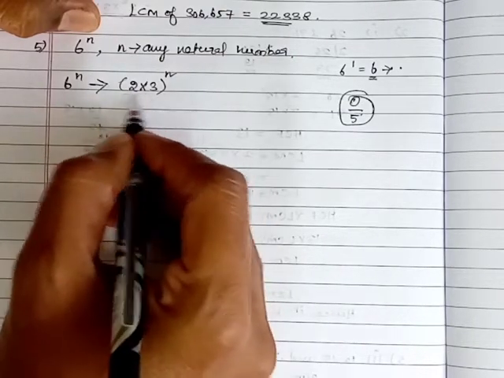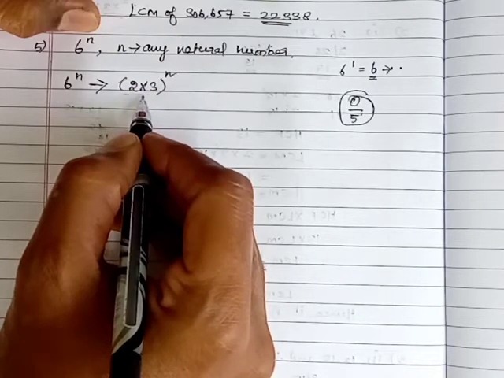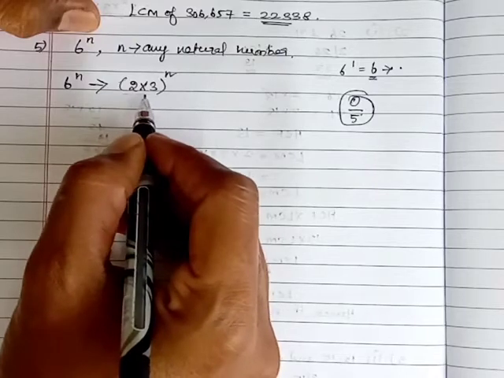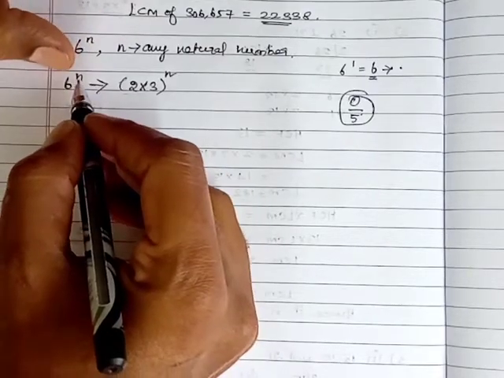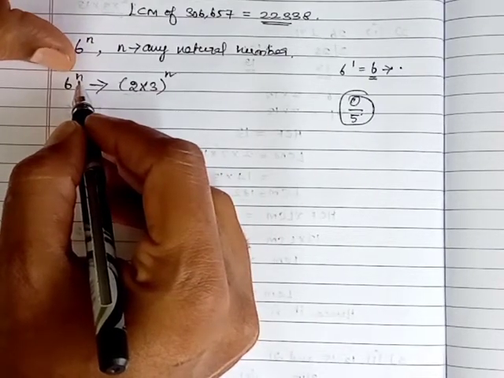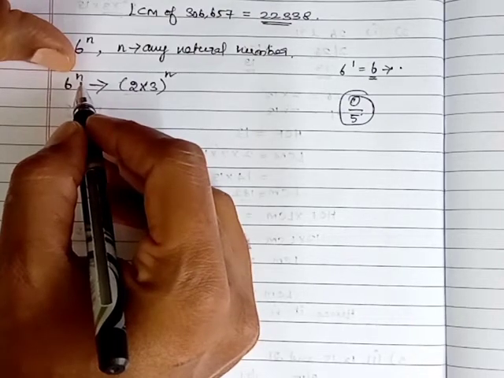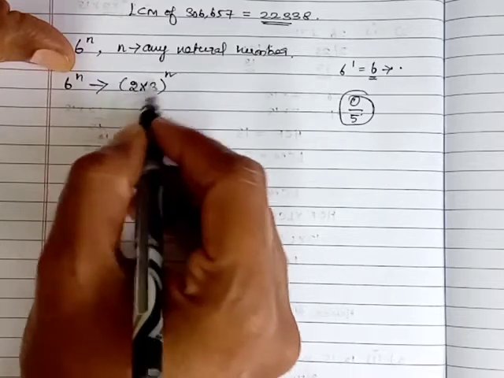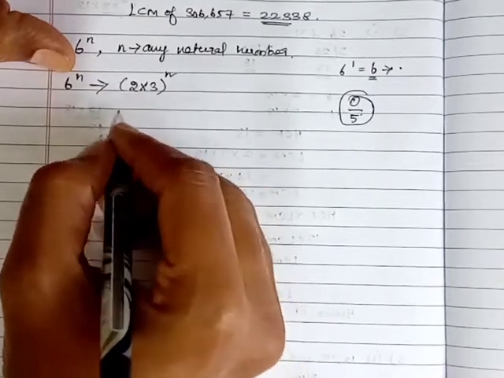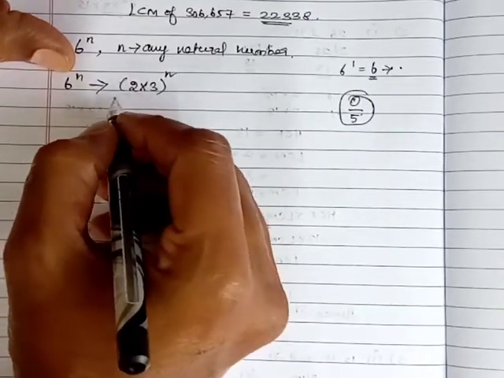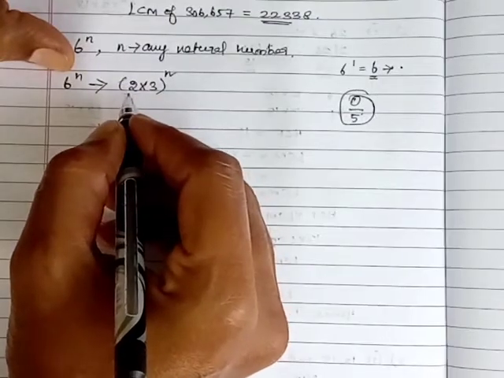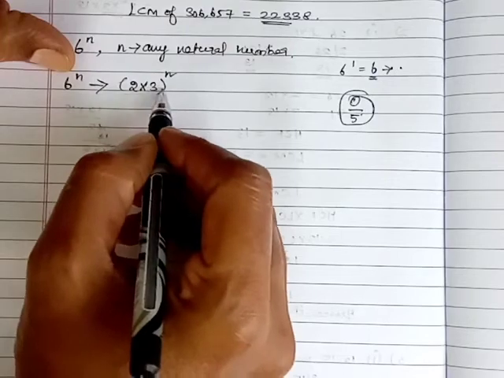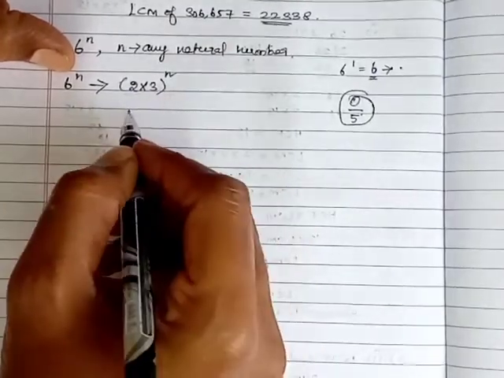If you have the factor 5 in your prime factorization, this number will end with 0, or else it will not end with 0, because it has only 2 and 3 in its prime factorization. If you want to check whether it ends with 0, it should have the number 5, and it doesn't have the number 5.